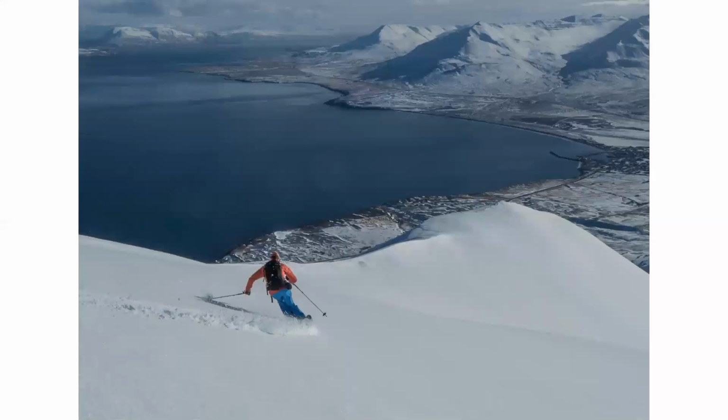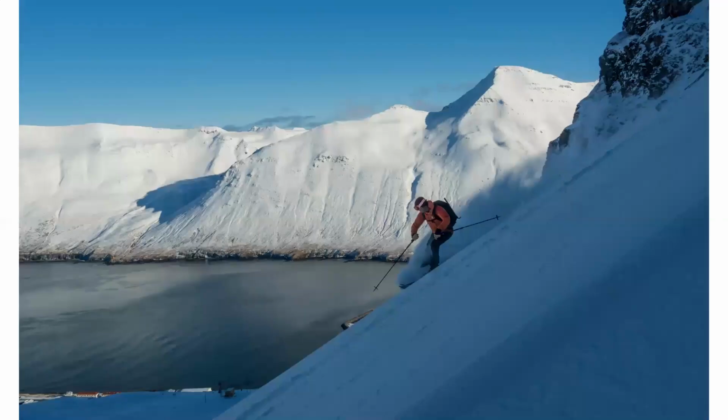But further north and east is the Troll Peninsula, which is probably the most famous place for ski touring in Iceland. And I would probably suggest that if anyone wants to go to Iceland, certainly for the first time, this would be the place to go. This is above the village of Dalvik, and then this is the fjord.